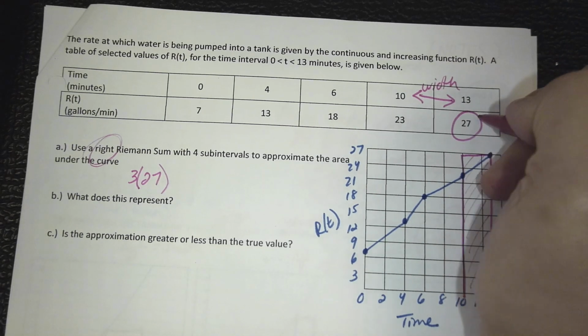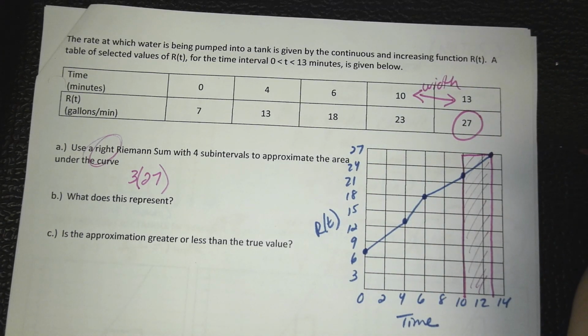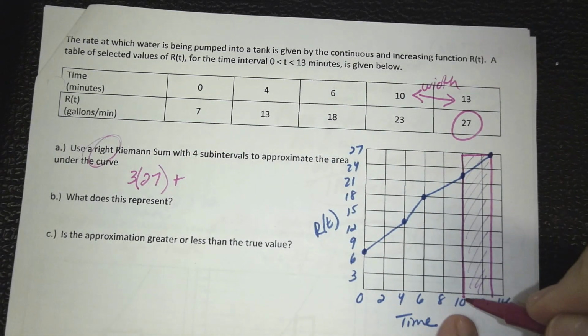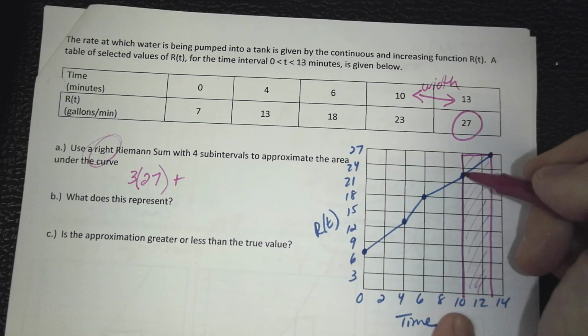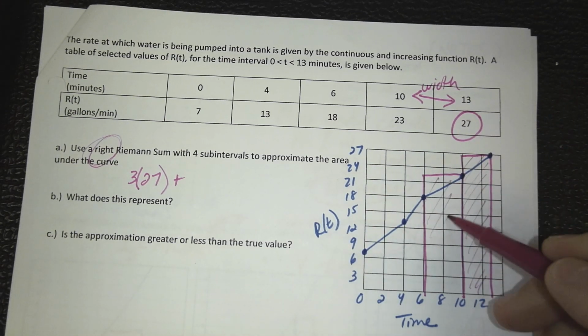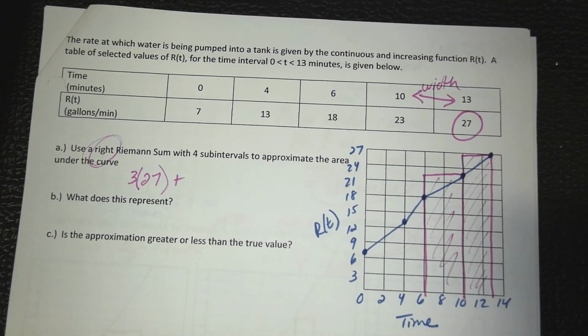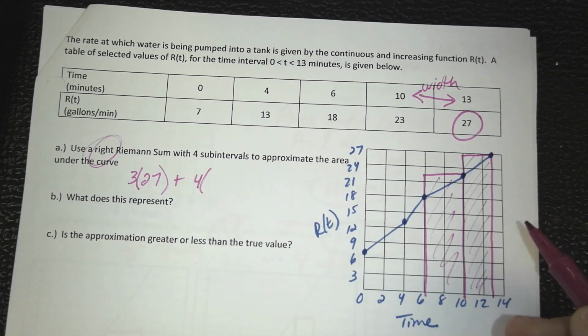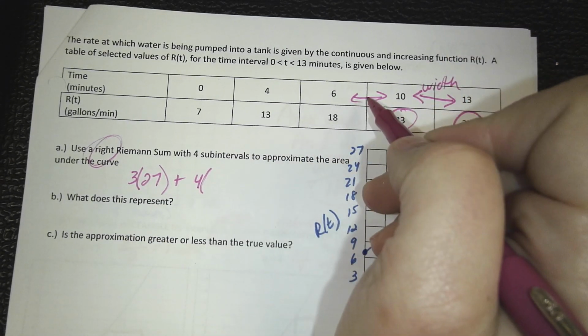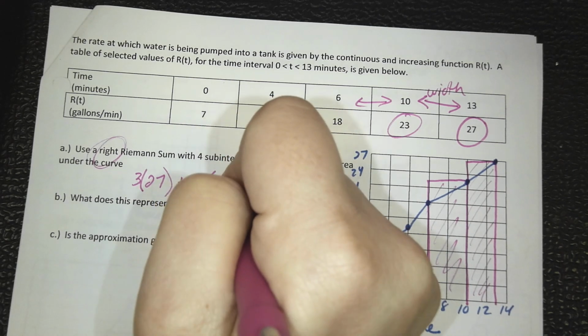From the right, that was your height. Yes? Okay. Let's do another one because we've got to do 4 intervals. So now from 10, we go up to the point, go over, down. What's that area? What by what now? 4 by 23. Look, it's the width between here, the height right there.